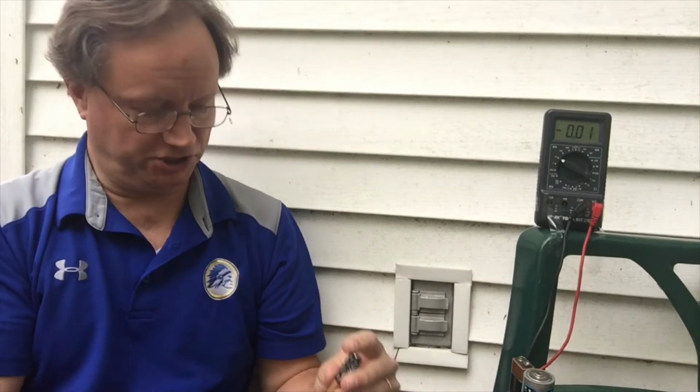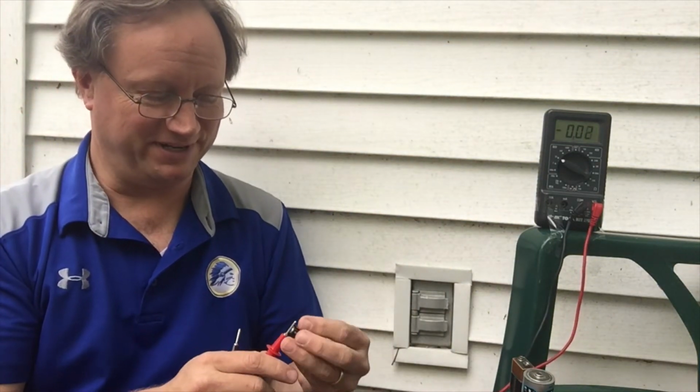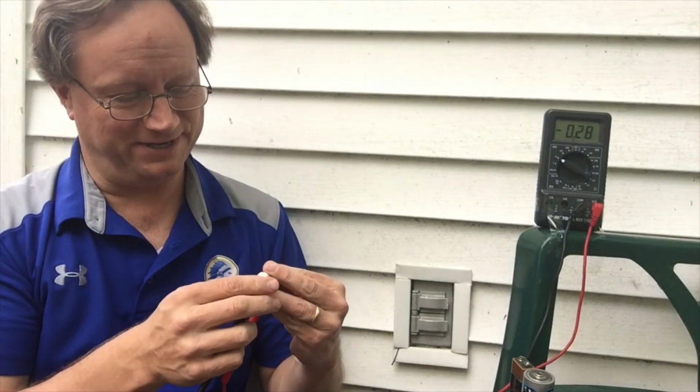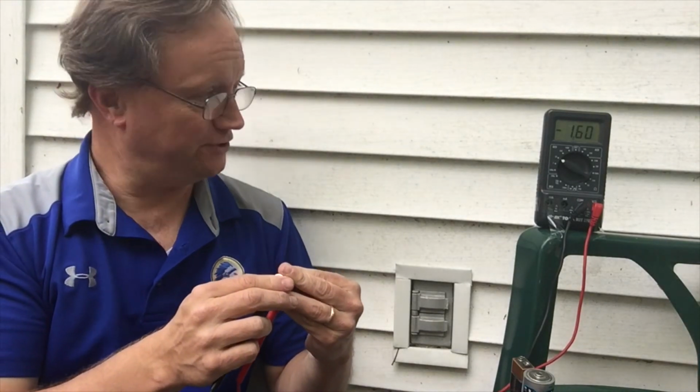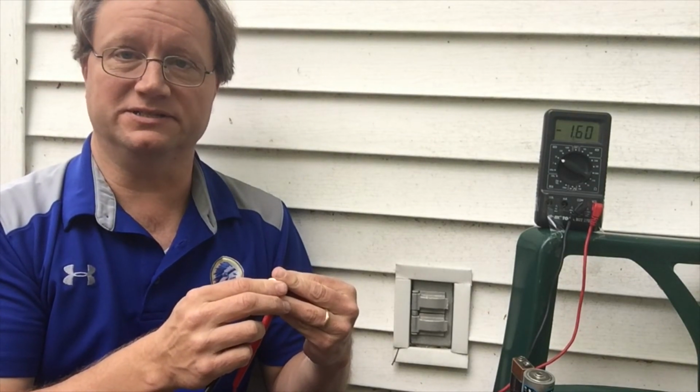So I'm going to touch the two contacts. Normally in class I would have a second person holding this, but I will do it on my own here. And when I meter, if you look at the meter there, we're reading about 1.60 volts.